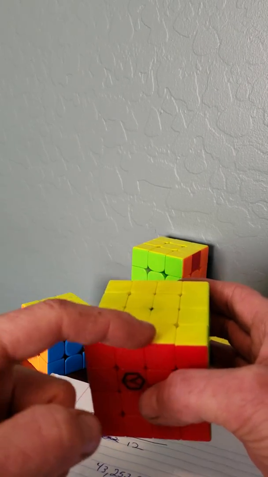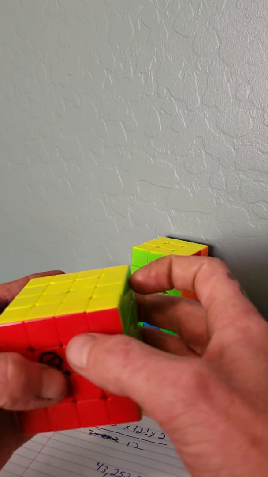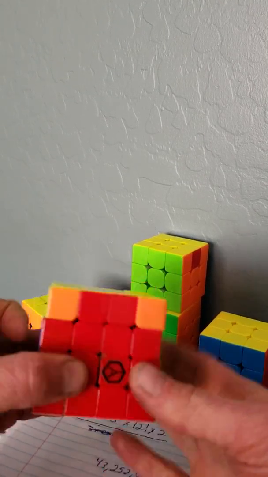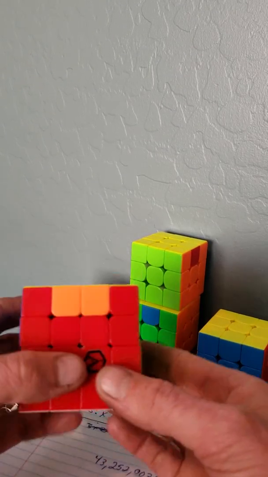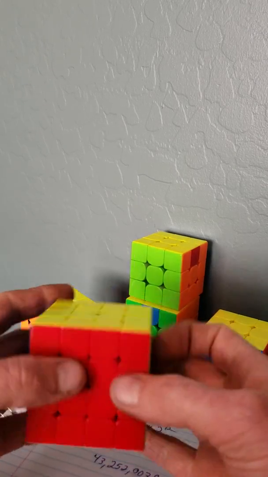So we have an algorithm to deal with that. Or we can just have two edges that need to be dealt with. We can make that happen without taking the cube apart. So we want to talk about how to do those.